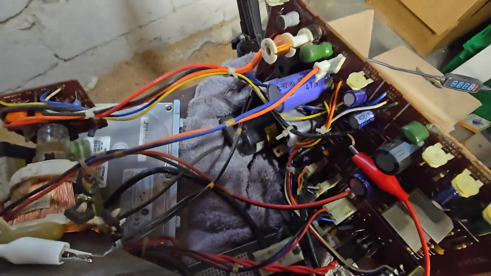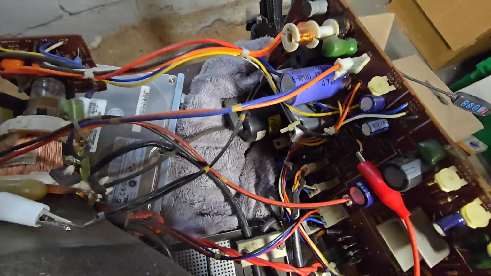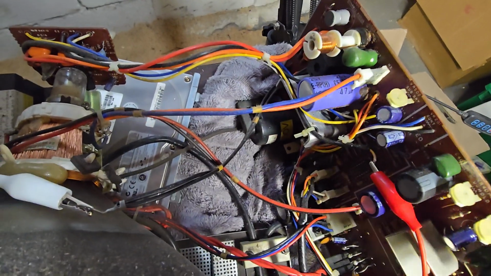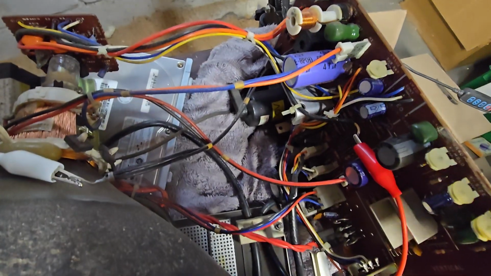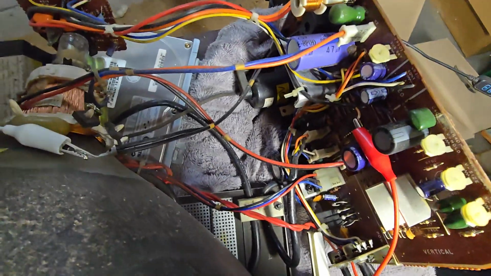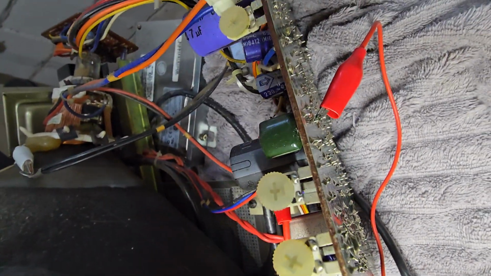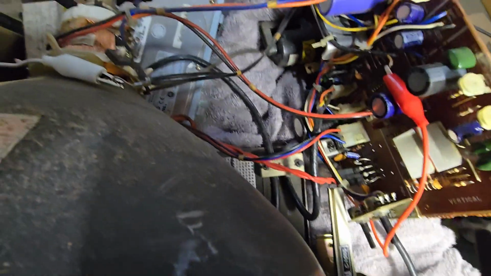So what I did here is that one wire that's right there where you see the red clip lead, I have it clipped over here on the opposite side of the board. That's one of the video signal wires.